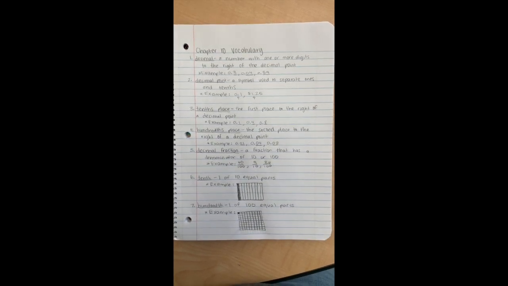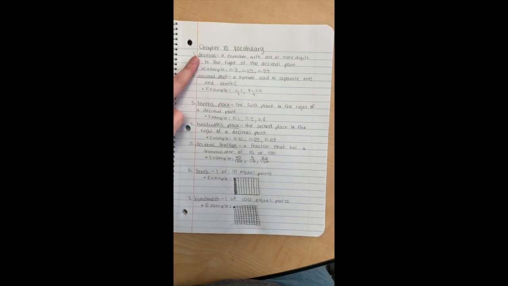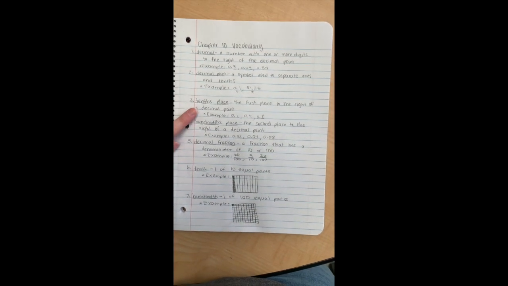Okay, those are your chapter 10 vocabulary notes. I want you to copy this, take a picture of it, and then add it to your assignment on Google Classroom. These are my finished notes, so this is a lot like what yours should look like. I'll be looking for you to number your terms, underline your terms, and include examples of each.